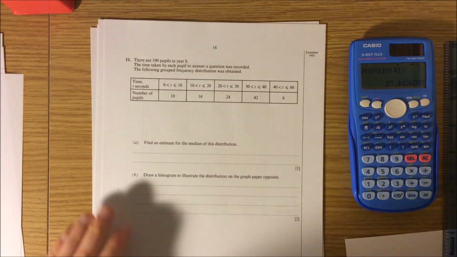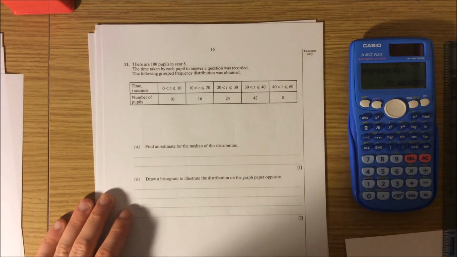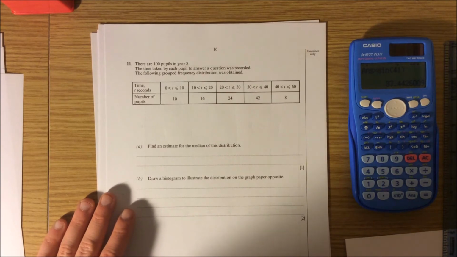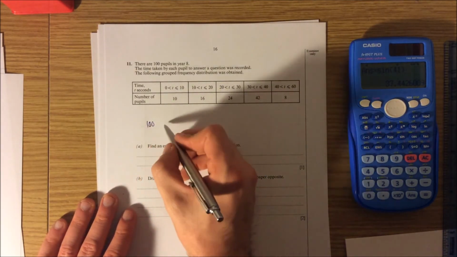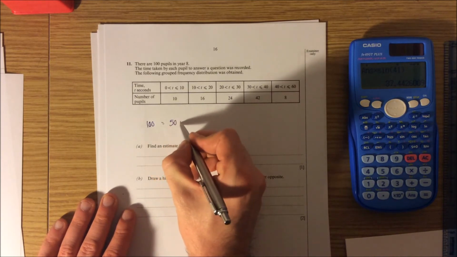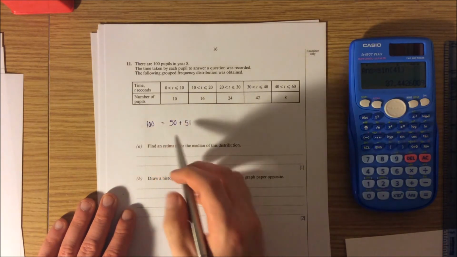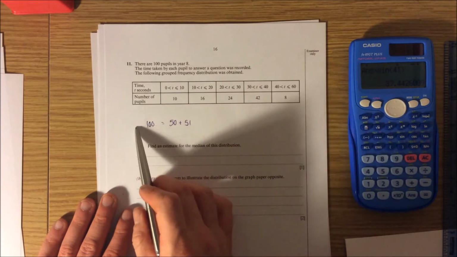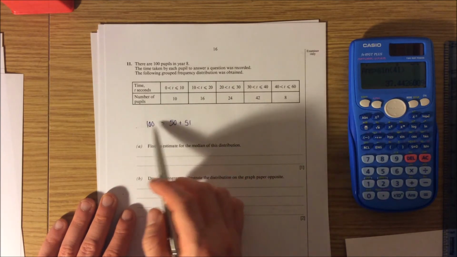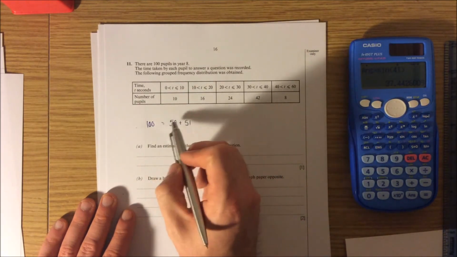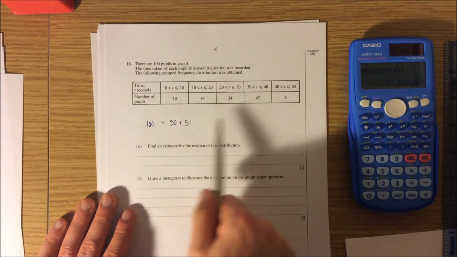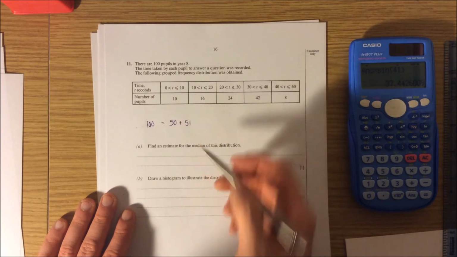Question number 11. There are 100 pupils in year 8. Find an estimate for the median of this distribution. So if there are 100 pupils, the median, the middle pupil, will be between pupil 50 and pupil 51. Because if I were to list all 100, I would ignore the first 49 and the last 48 either side, and I will be left with pupil 50 and 51 because I've ignored 49 either side, leaving me with these two values.